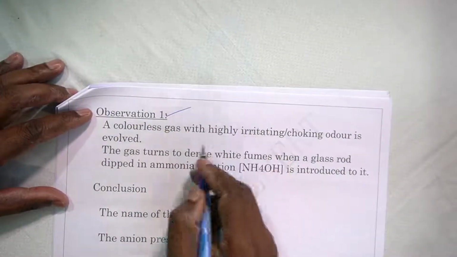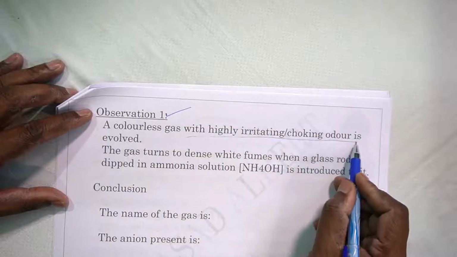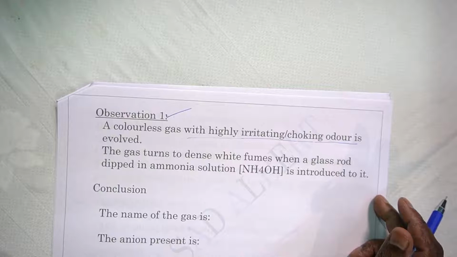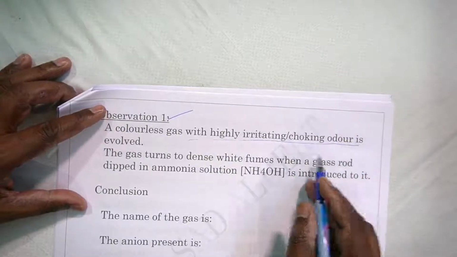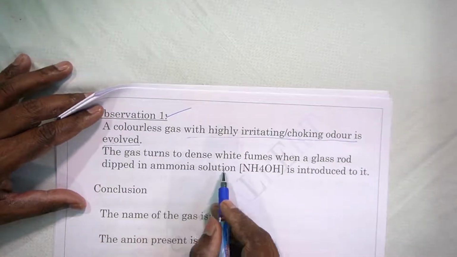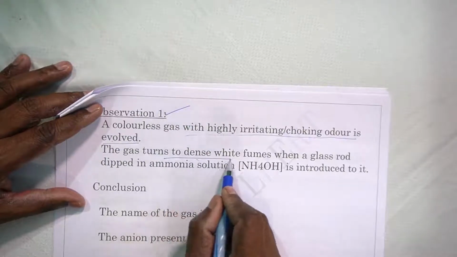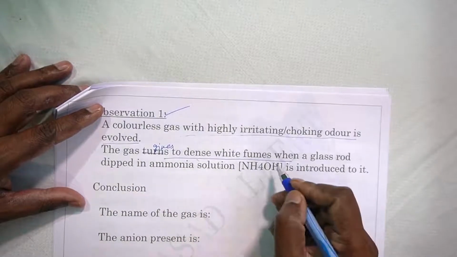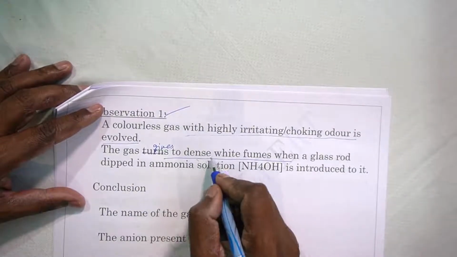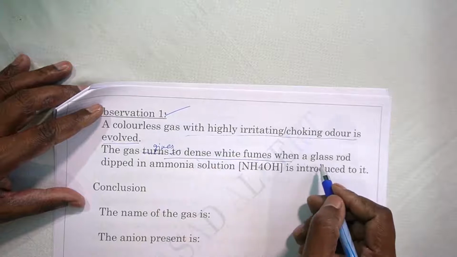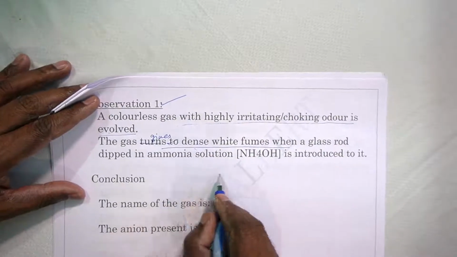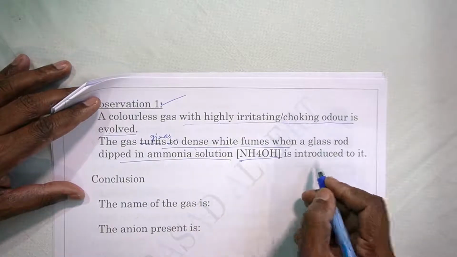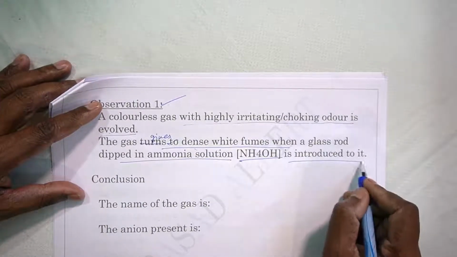The first one is a colorless gas with a highly irritating or choking odor. It will pierce your nose, you will not be able to breathe, it is suffocating, and you will cough. Such a coughing and sneezing gas comes out, and it gives dense white fumes when a glass rod dipped in ammonia solution is held near it. Ammonia solution is ammonia dissolved in water, which is NH4OH, ammonium hydroxide. It gives dense white fumes.